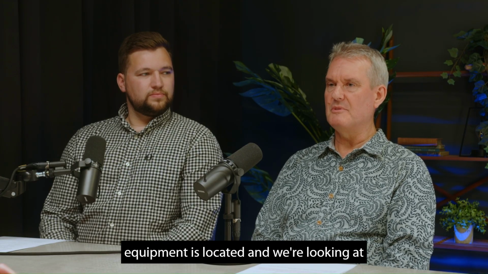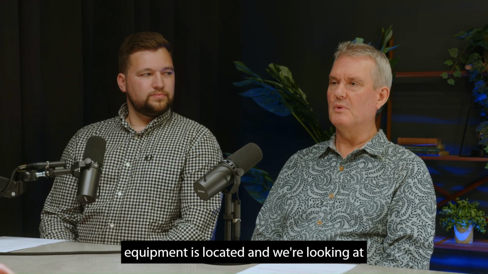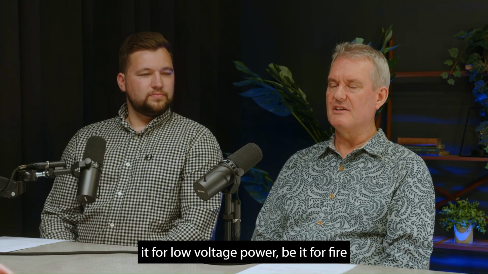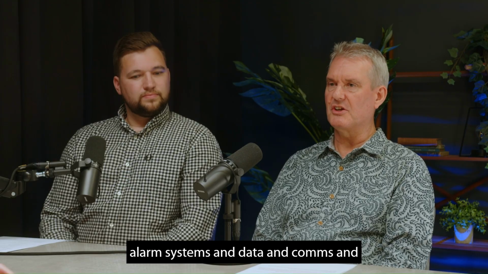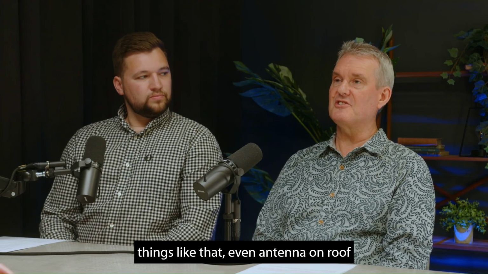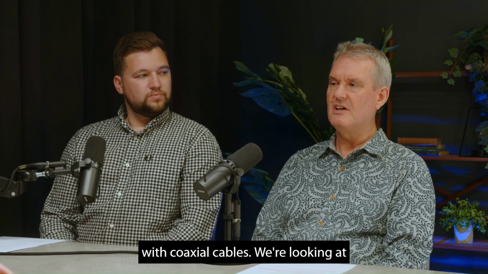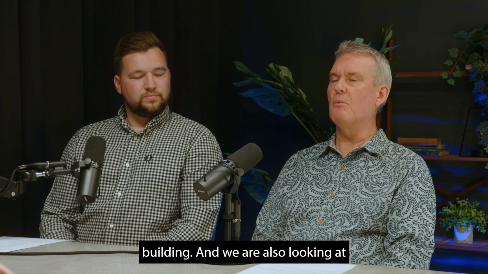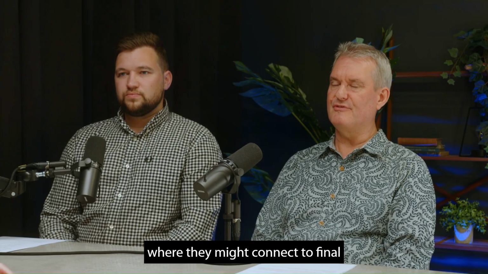We are looking at where equipment is located, and where the various electrical systems, be it for low voltage power, fire alarm systems, data and comms, even antenna on a roof with coaxial cables. We're looking at where those cables might enter or exit a building, and also where they might connect to final equipment.